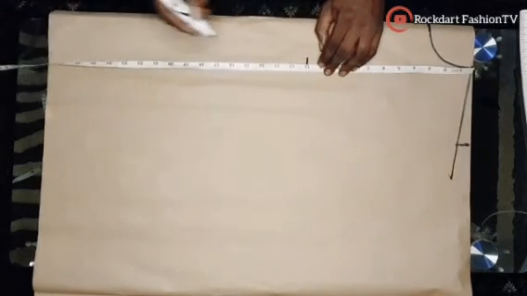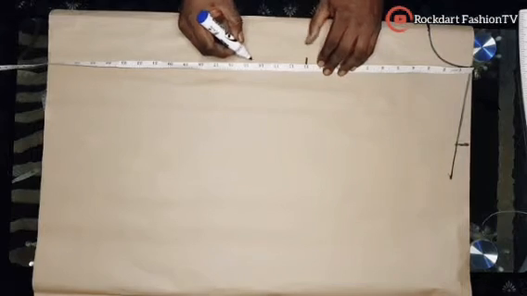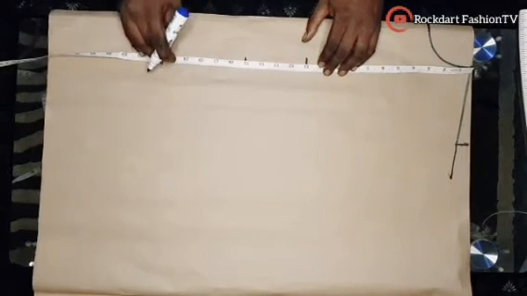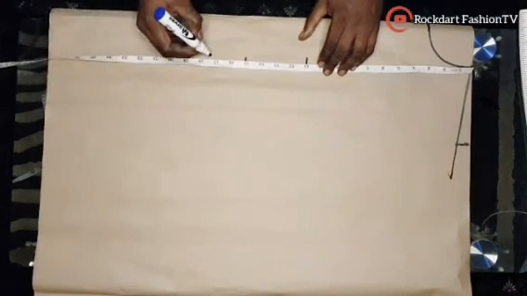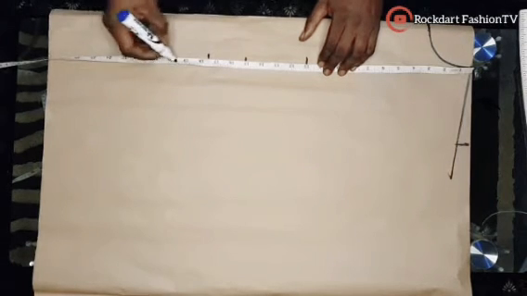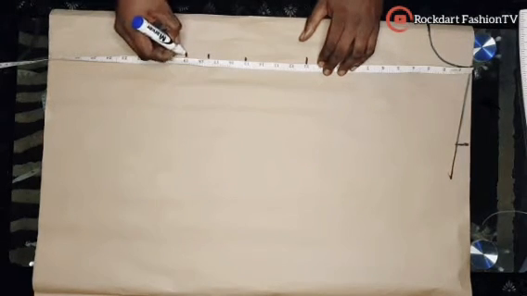The underbust is 14.5. We'll add half to it, make it 15. The half length is 17. We'll add half to it, and we'll still add 1.5 allowance.